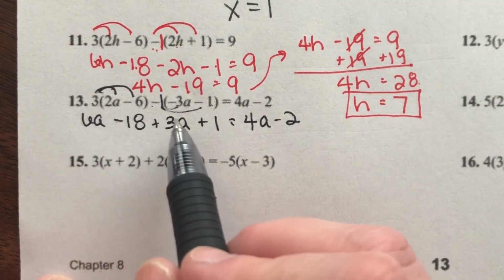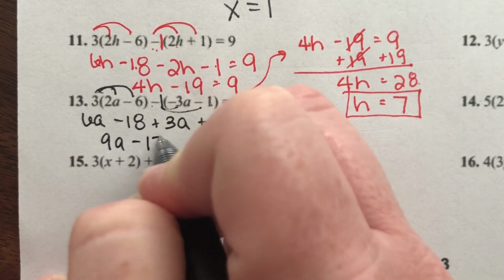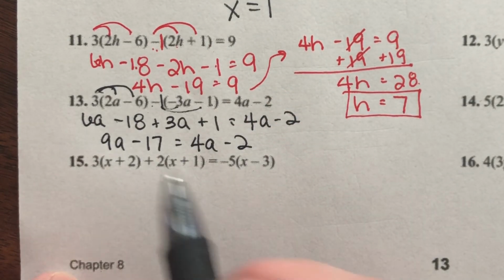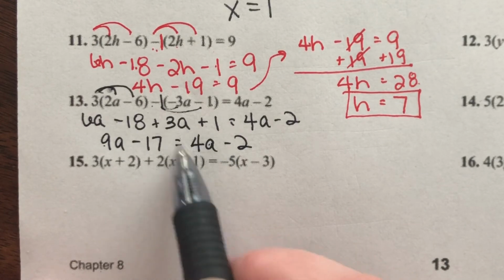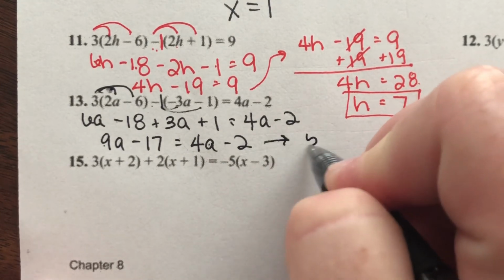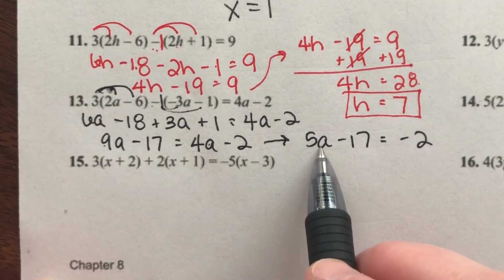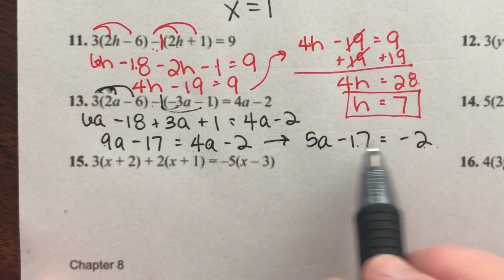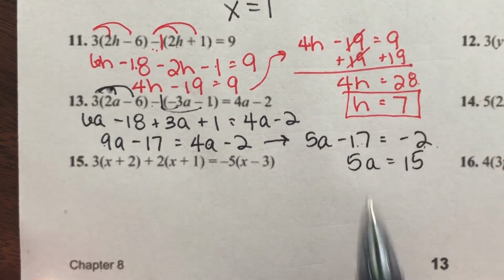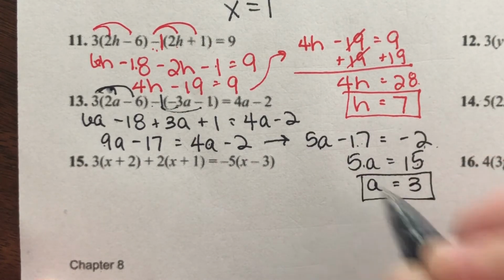Combining like terms, 6a plus 3a is 9a. Negative 18 plus 1 is negative 17 equals 4a minus 2. I'm going to start to run out of room. Out of 9a and 4a, 4a is the smallest, so I have to subtract 4a from both sides of my equation. So I end up with 5a minus 17 equals negative 2. Then I want to get a by itself, so I'm going to add 17 to both sides. Negative 2 plus 17 is 15. And then divide both sides by 5, so a equals 3.